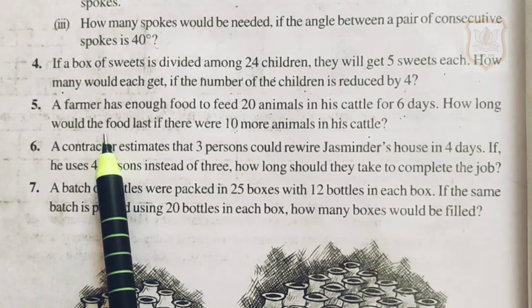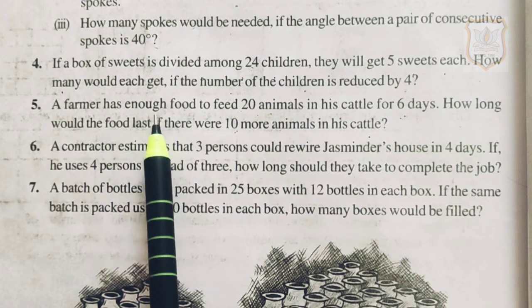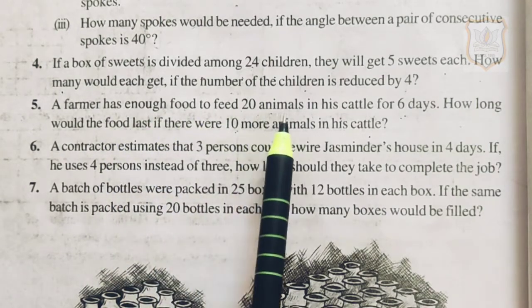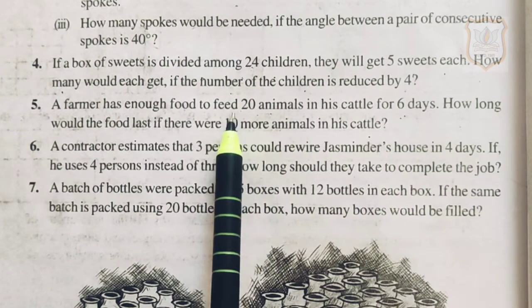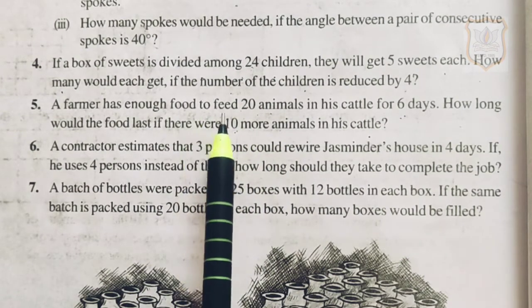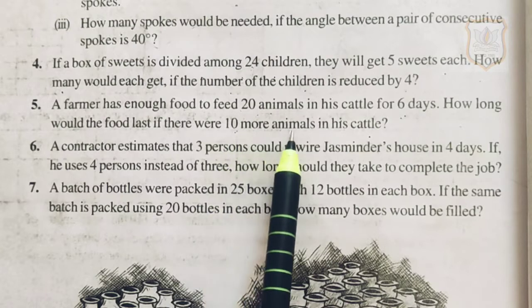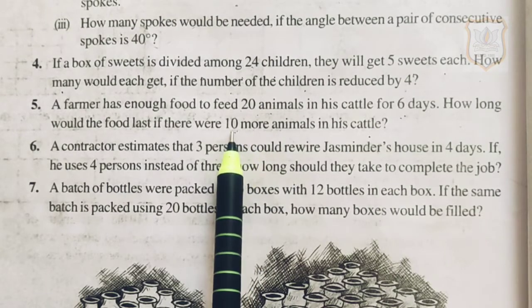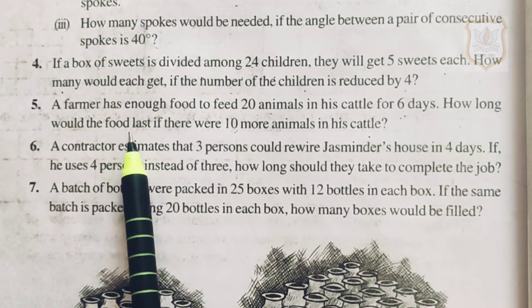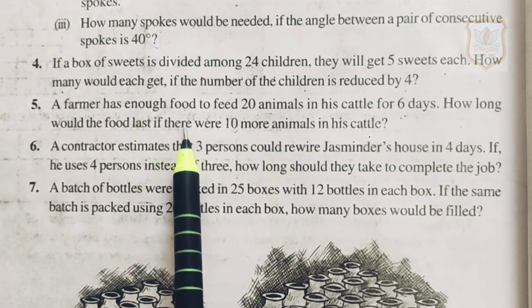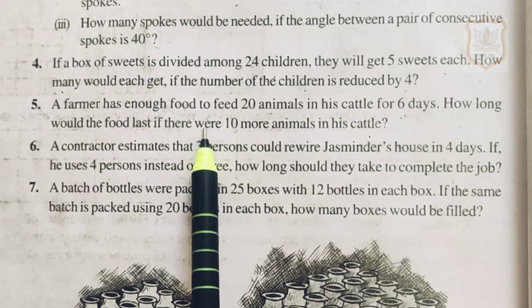Here students, यहाँ पर एक फार्मर के पास 6 days तक 20 animals को फीड करने के लिए फूड है. अगर एनिमल्स बढ़ जाते हैं बाय 10 मीन्स 30 एनिमल्स हो जाते हैं, तो वो खाना कितने दिन तक आप जो फार्मर है वो फीड कर सकता है कैटल्स को.